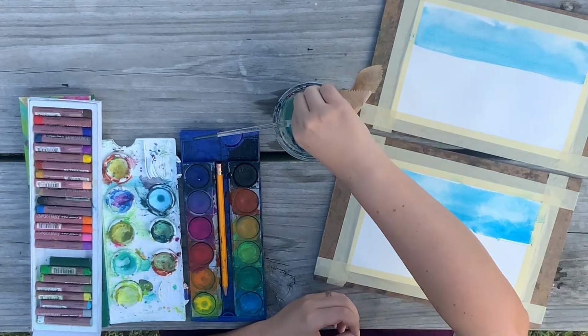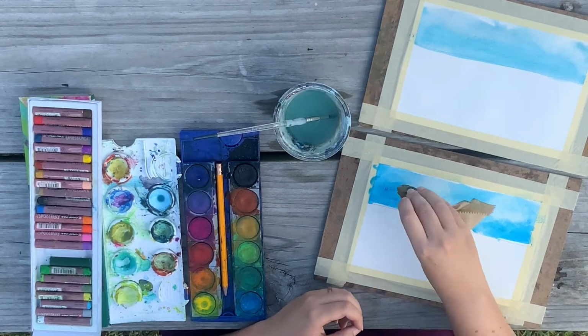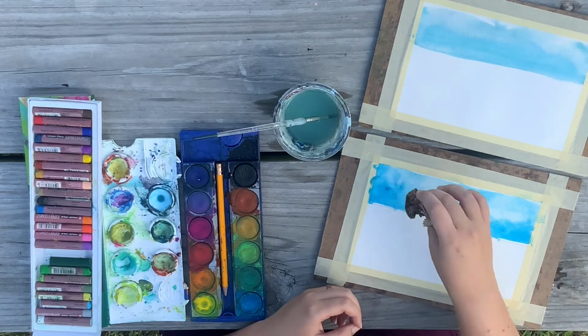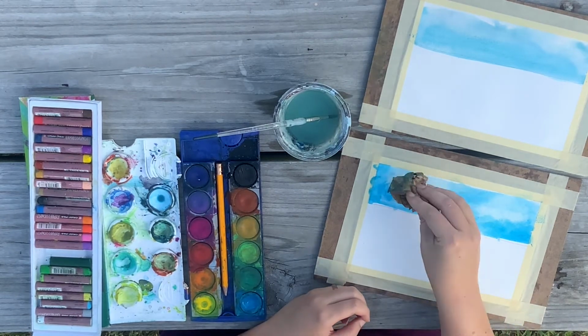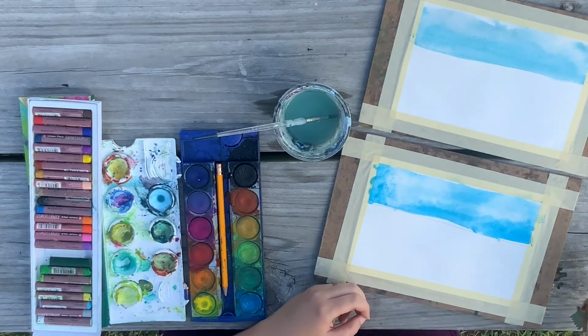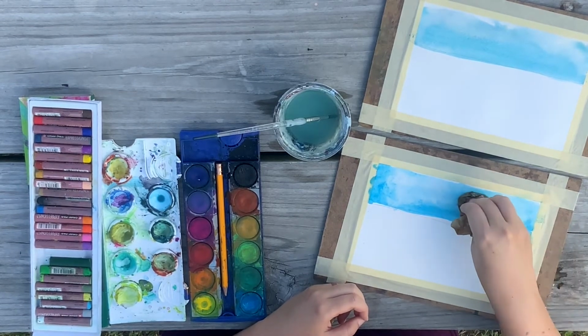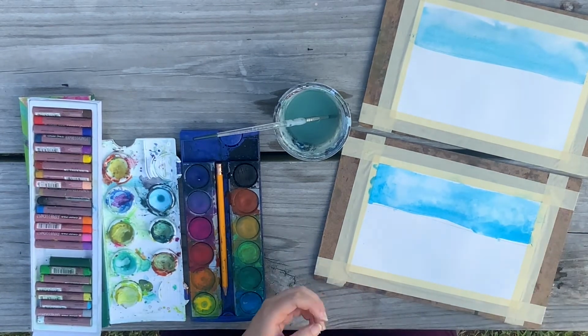Sometimes you might have to add just a little bit of water to your paper towel. Now you have some beautiful cumulus clouds in your sky.